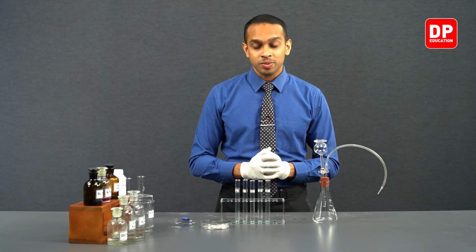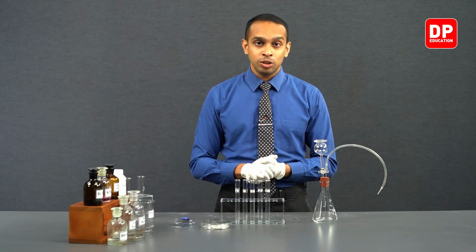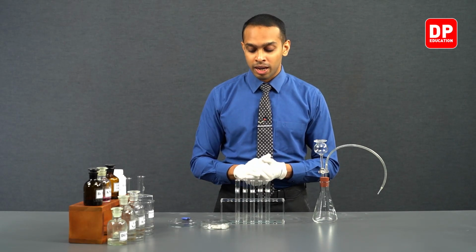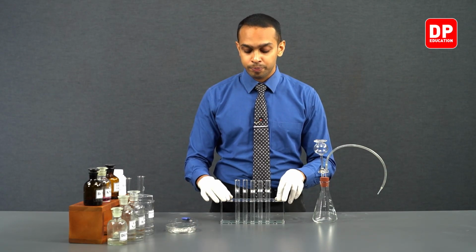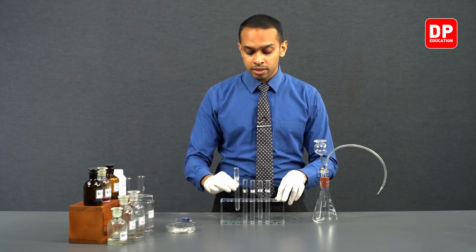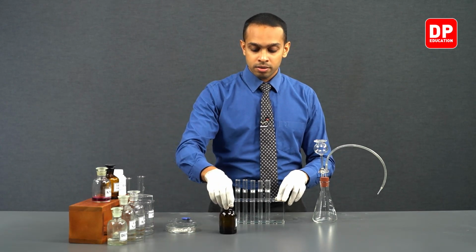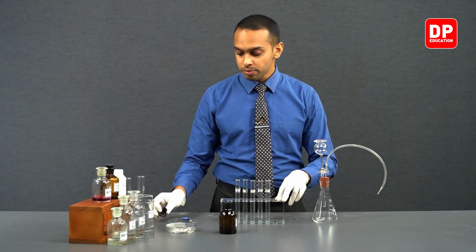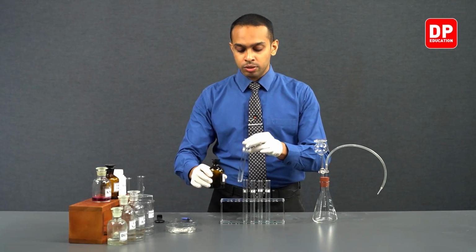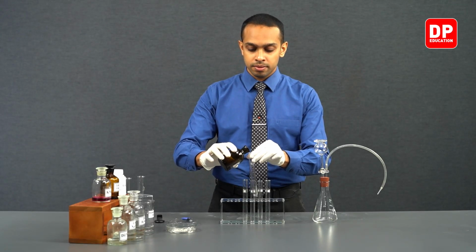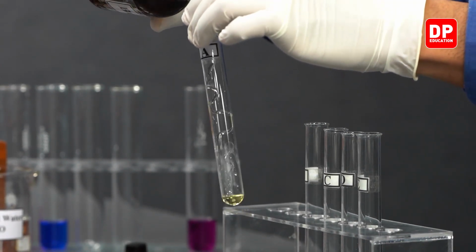Students, now all that is left for us to do is take these reagents into each of these test tubes. As we did in the previous experiment, we are going to first take into test tube A a small amount of bromine water. We have bromine water here. We are going to take our test tube A and add a small amount of bromine water.